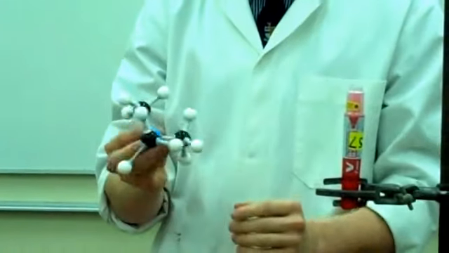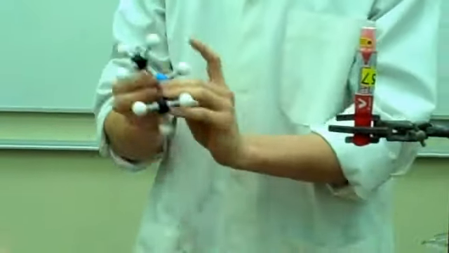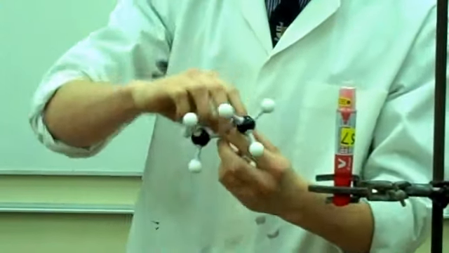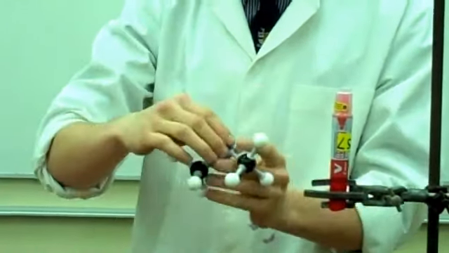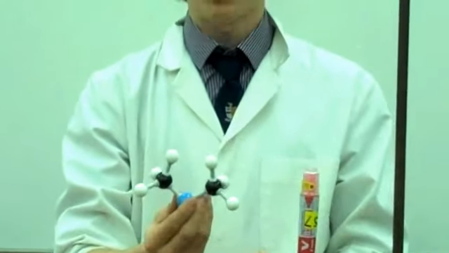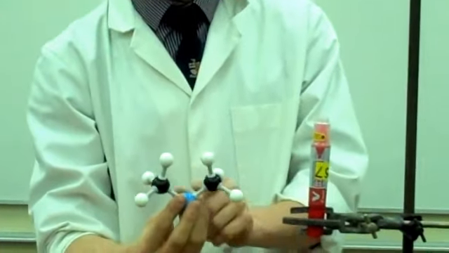This one is our secondary amine. It has 2 methyl groups and 1 hydrogen bonded to our nitrogen group. So that makes it tertiary? No, secondary. I'll get it right this time. Secondary because it's got 2.